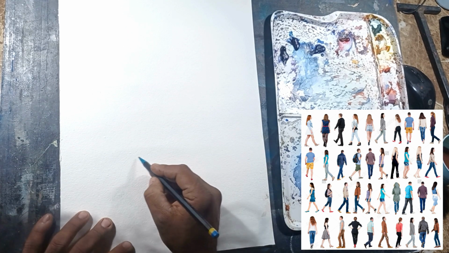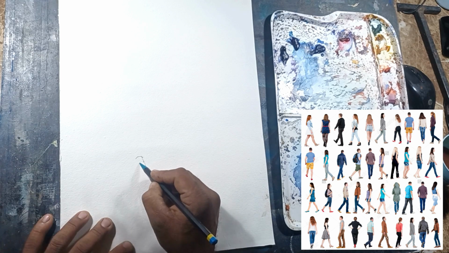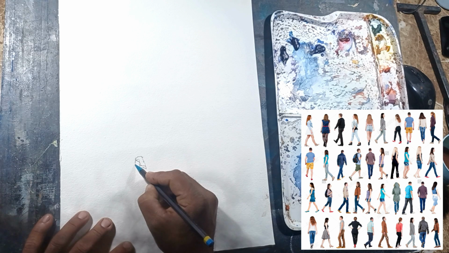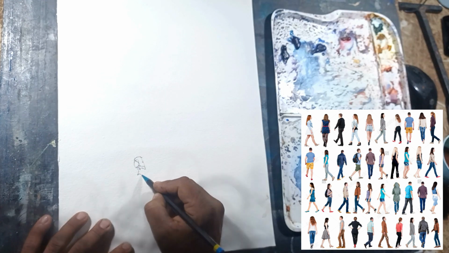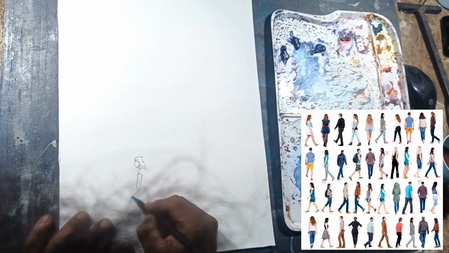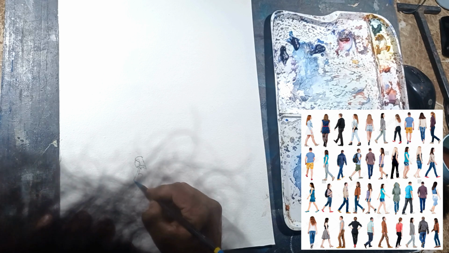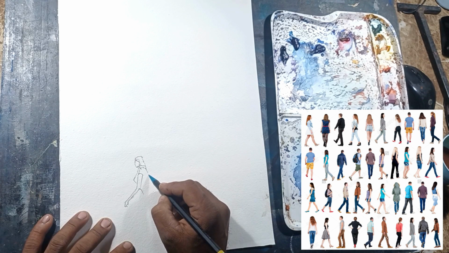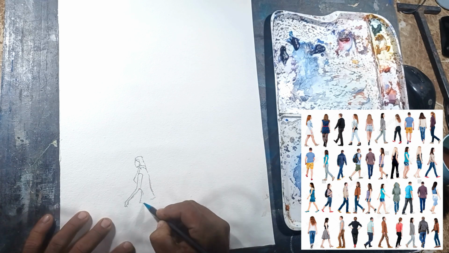So I'll start with the hair, then the face, and then the hands. Why I am able to do fast is because I keep practicing, I keep painting, so it gets a little faster.